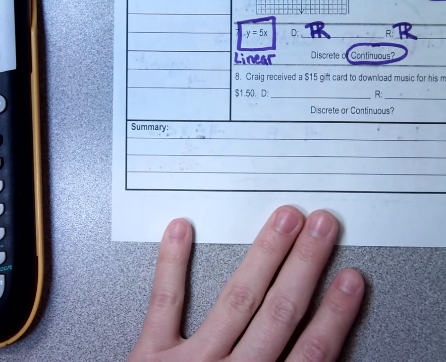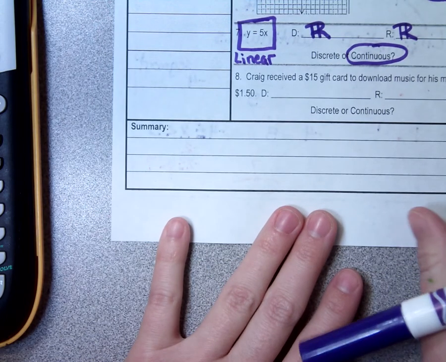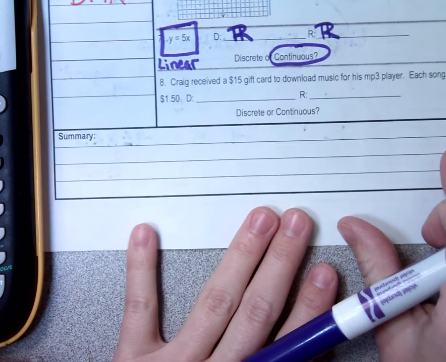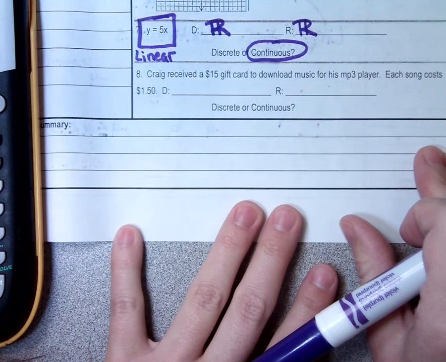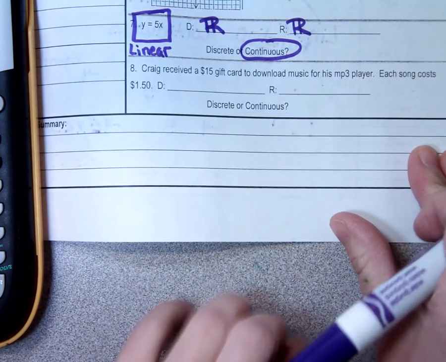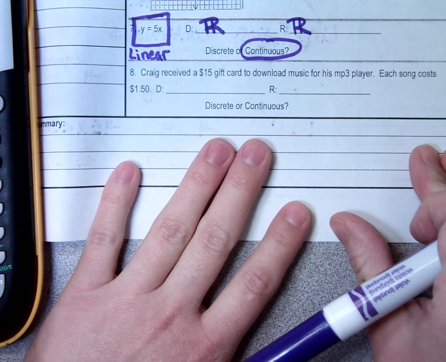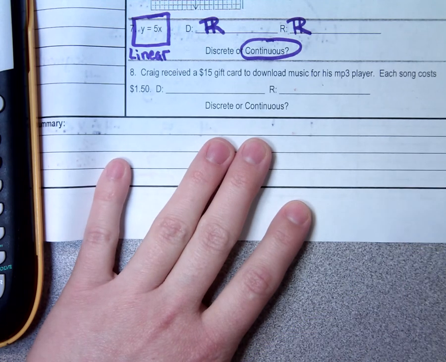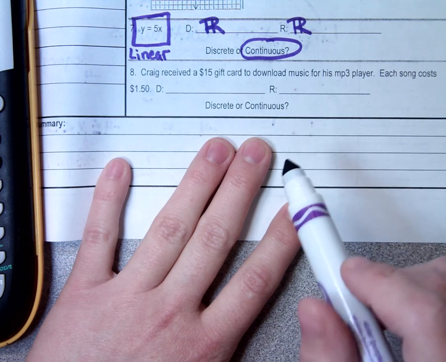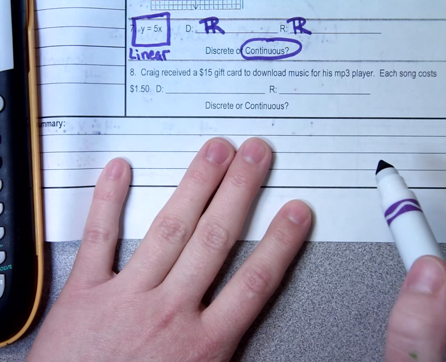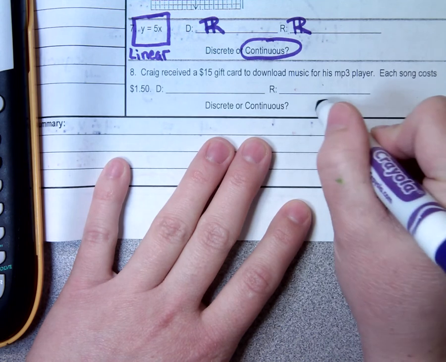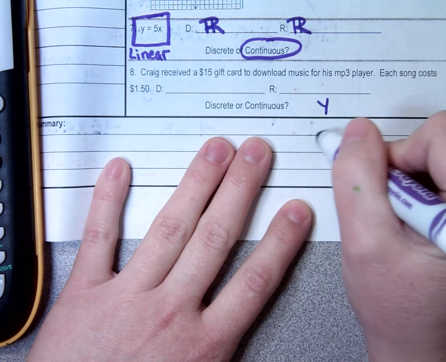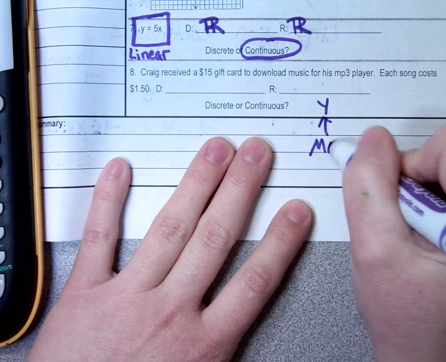Okay, number 8. This one causes us to think a little bit more. It says, Greg received a $15 gift card to download music for his MP3 player. Each song costs $1.50. Okay, I'm going to write an equation for this, and then we'll talk about it. And I'm going to graph it too, so I'm going to use y and x when I write my equation. So y is going to stand for his money that he has.